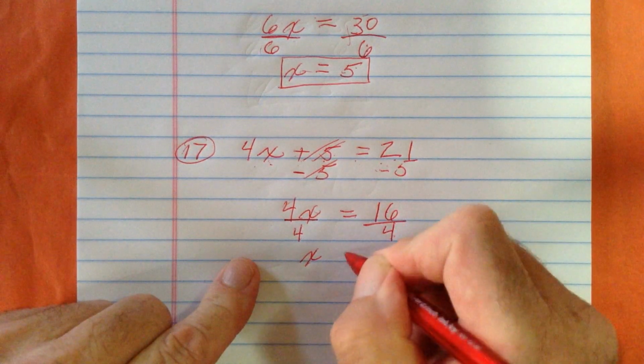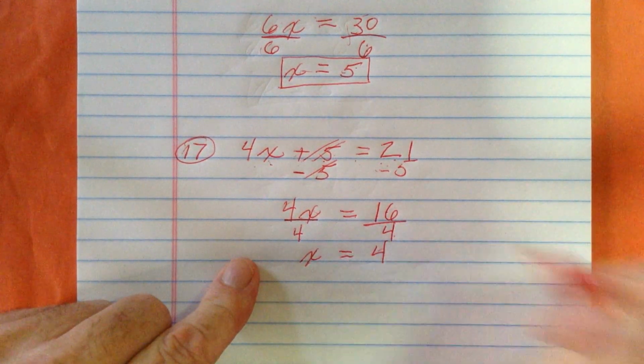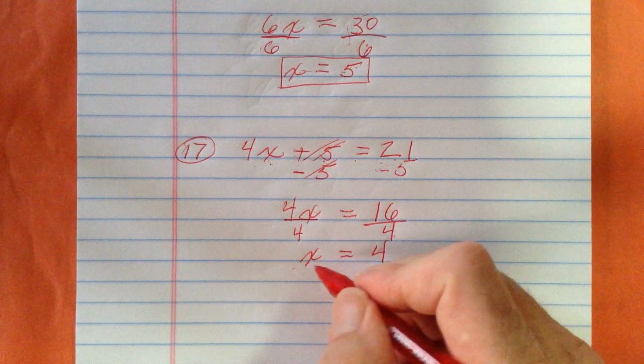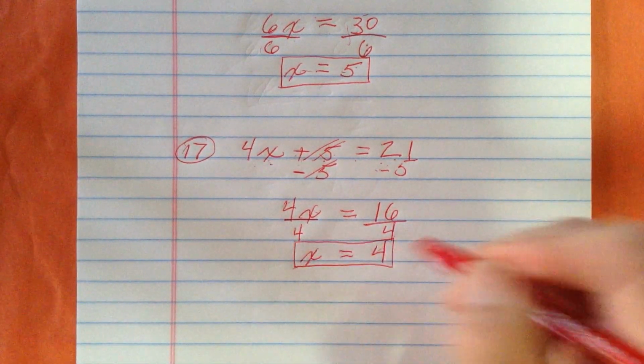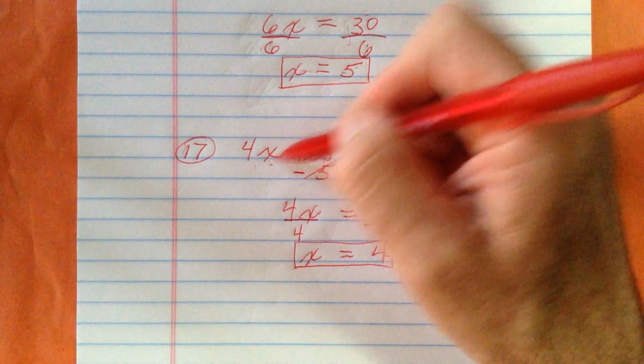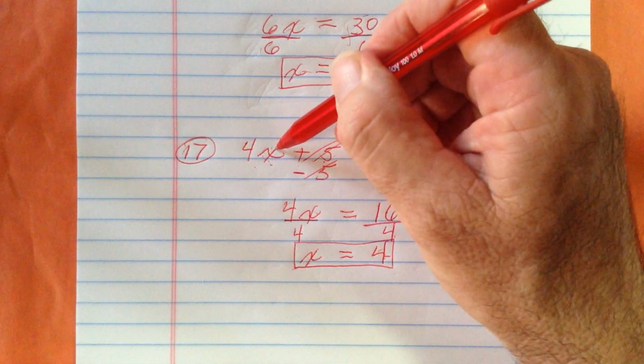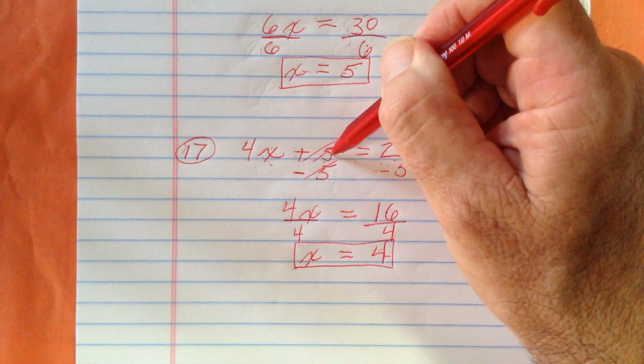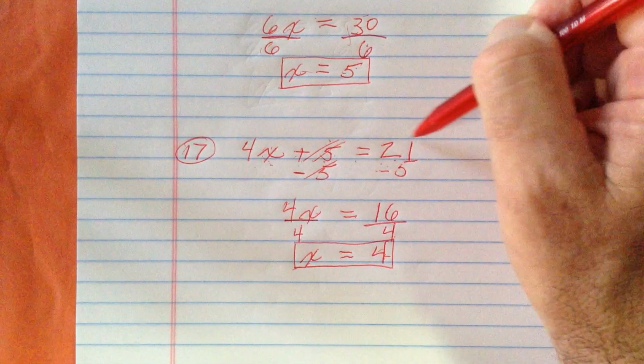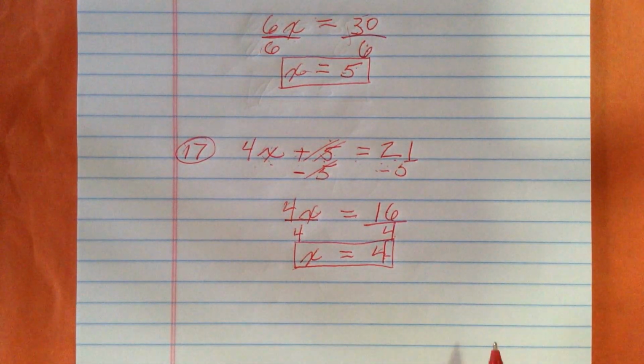So 16 divided by 4 is 4. Therefore x equals 4. The answer is 4 for this x, because if I put the 4 up here, 4 times 4 is 16, and then plus 5, 16 plus 5 equals 21.